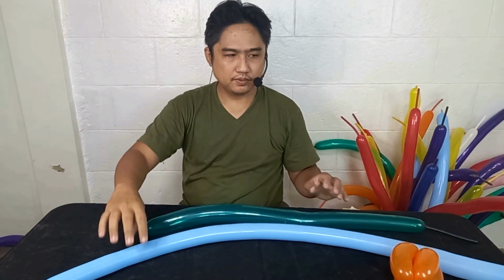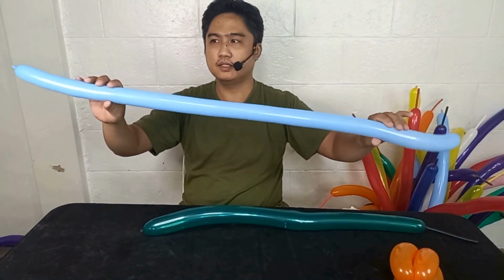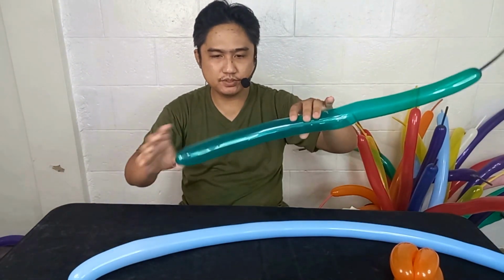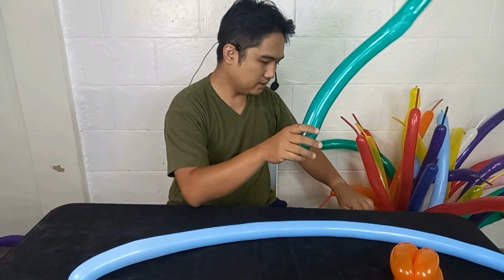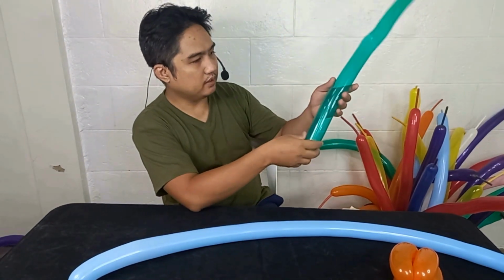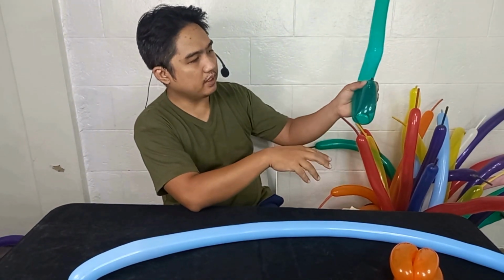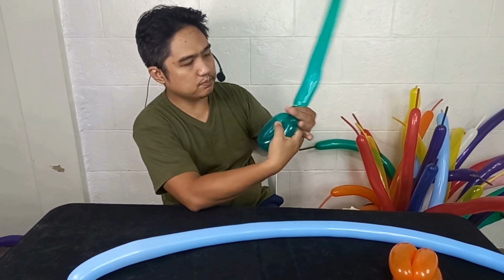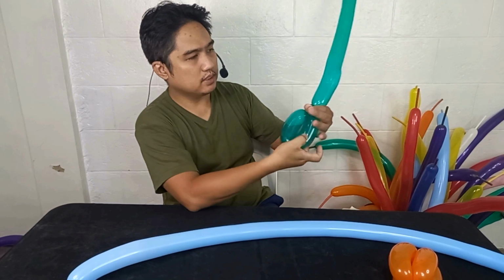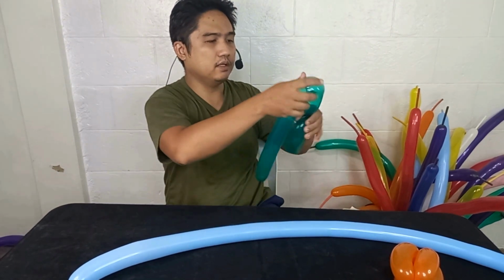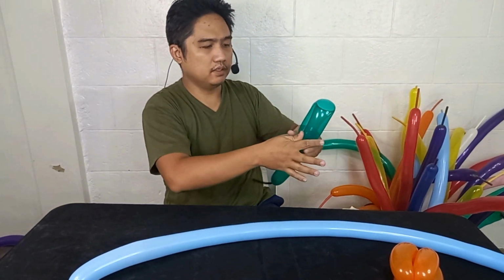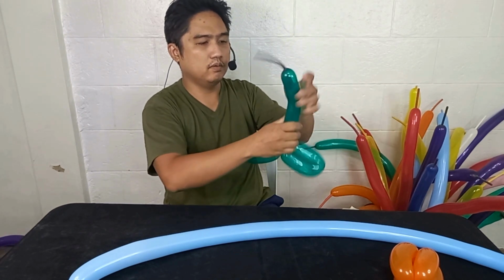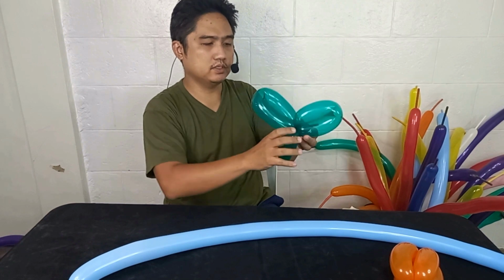Now, this is the body of the tree, and this is the leaves. Now, this is the simple version on how to create simple leaves by creating a loop here. Approximate 8-inch loops. Just like that. Now create another one like this, and create one more loop like this.